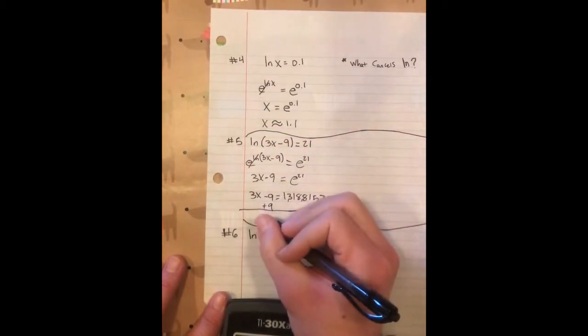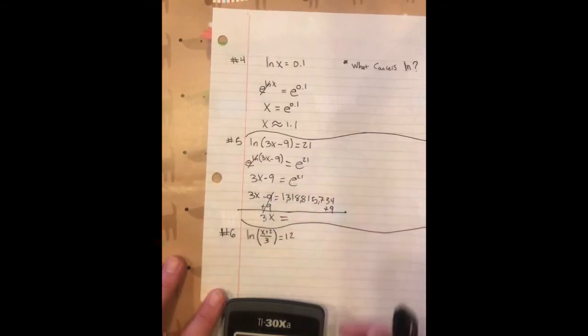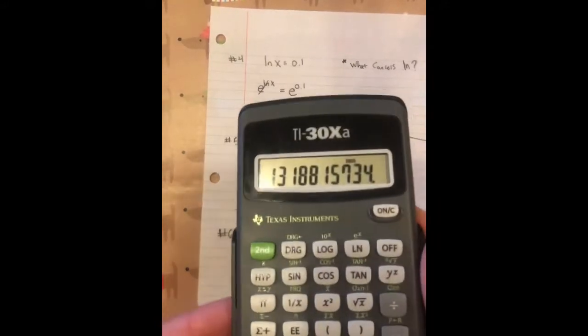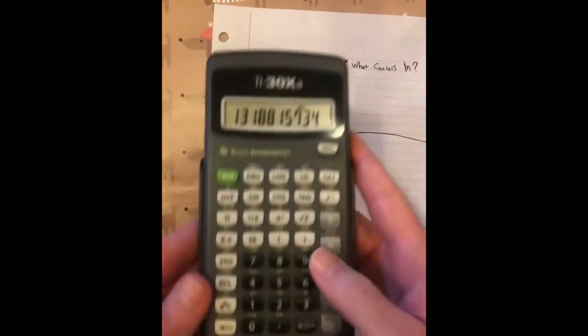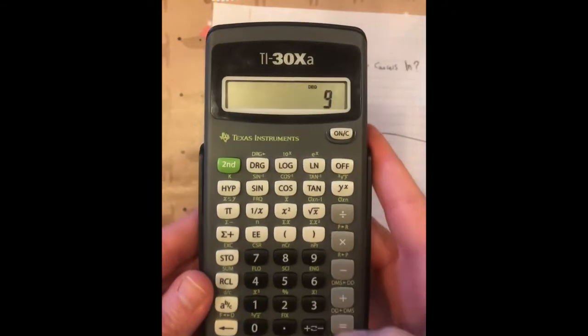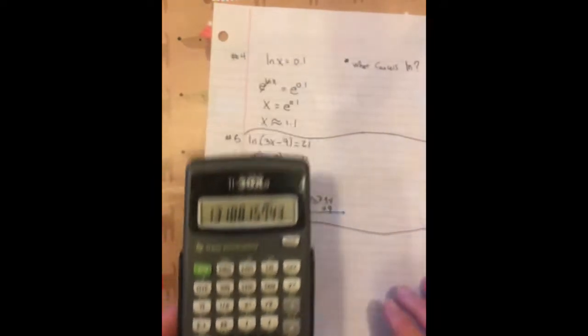Okay, so I have 3x, that cancels that, equals, and since I still have this number on my calculator, I can just add 9 to it. Save yourself some headache, right? And so there's my new answer.